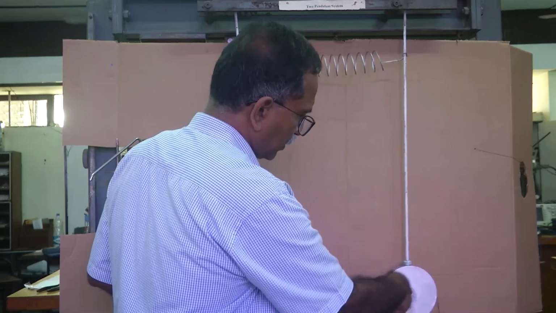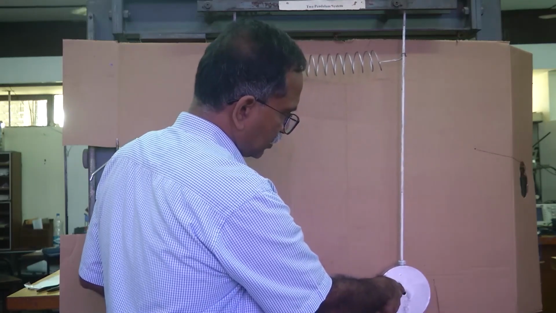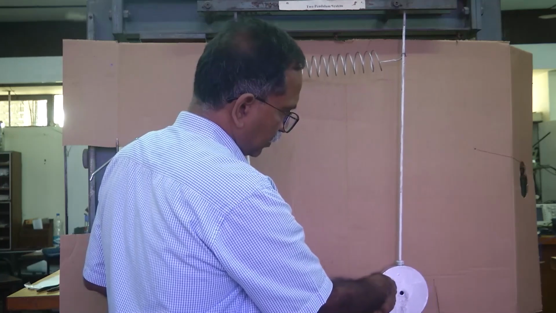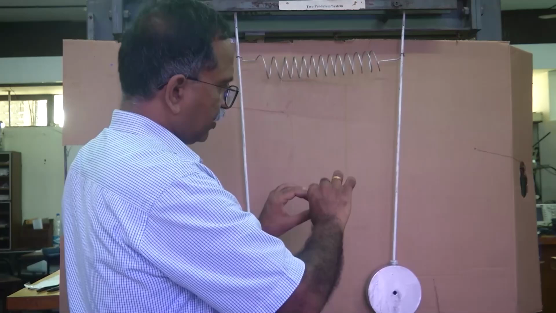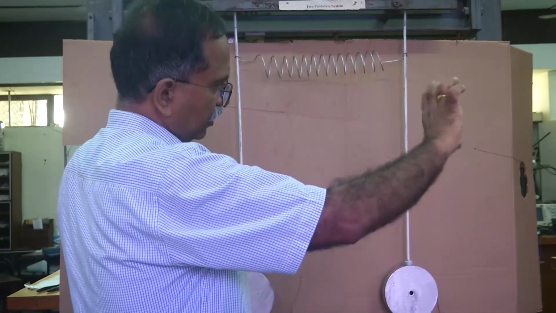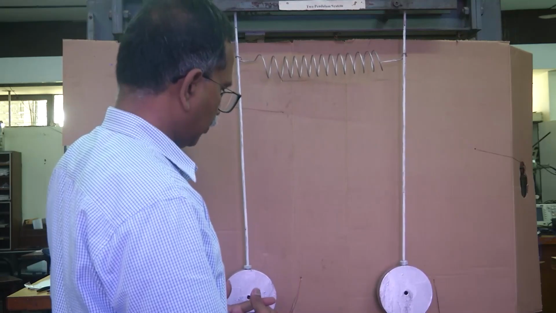So, this amplitude picks up and then it becomes 0. You can see that it is becoming 0 again, it will pick up, again it will pick up, and then again it becomes 0. So, the amplitudes are going to increase and decrease in a periodic fashion, and that is the beating phenomena.